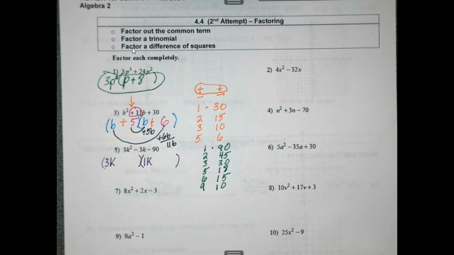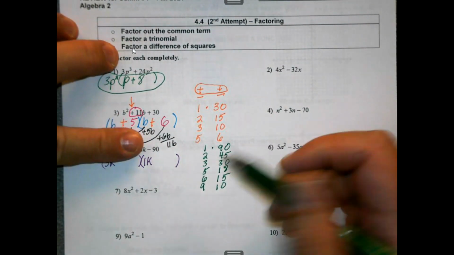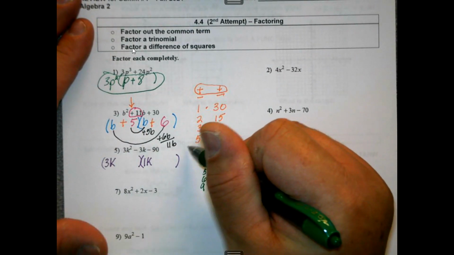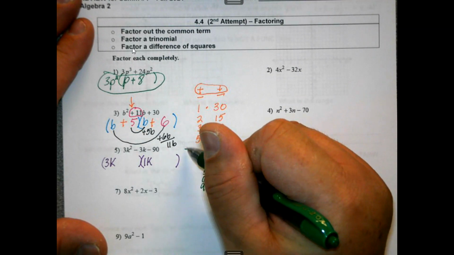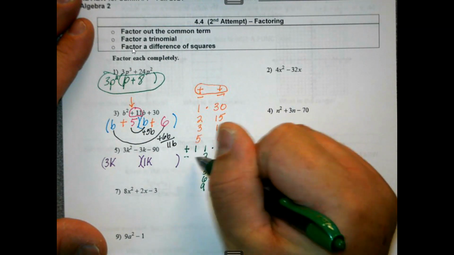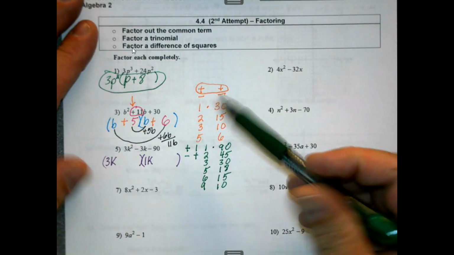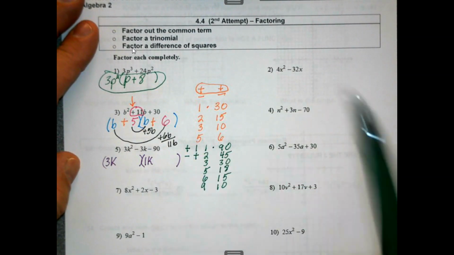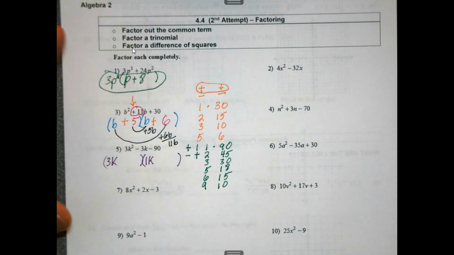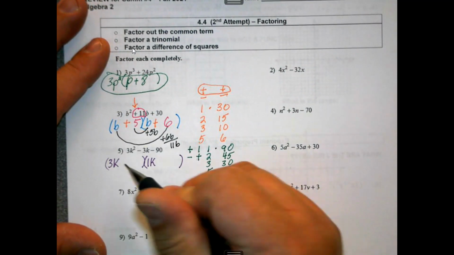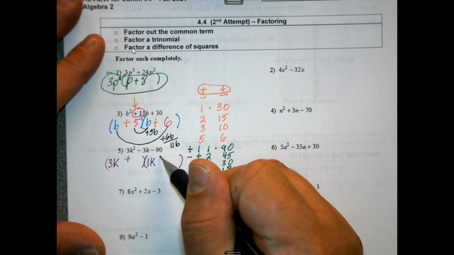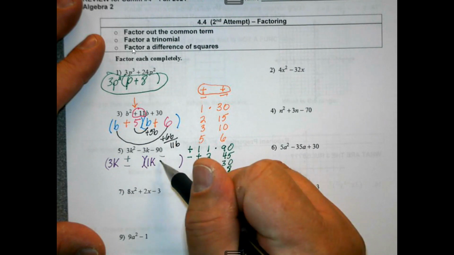Going to look at the signs, right? I got a negative sign. So either I'm going to have a positive times a negative or a negative times a positive. So not only do we have a lot of factors for 90, but we have choices of plus and minus. This is actually turning into kind of a hard problem. So I don't know if I'm going to have a plus here and a minus here or a minus here and a plus here.